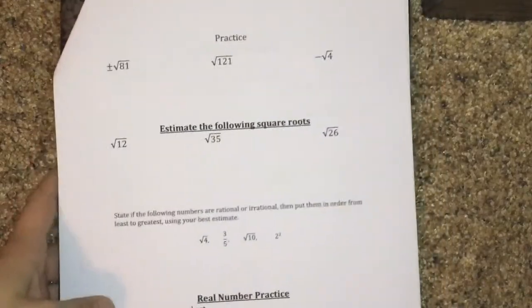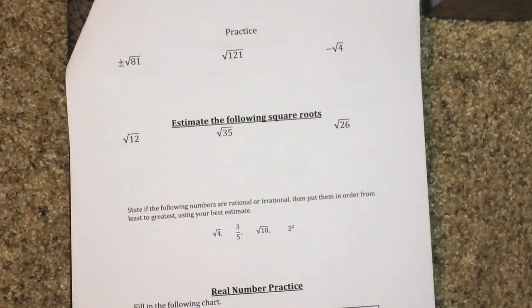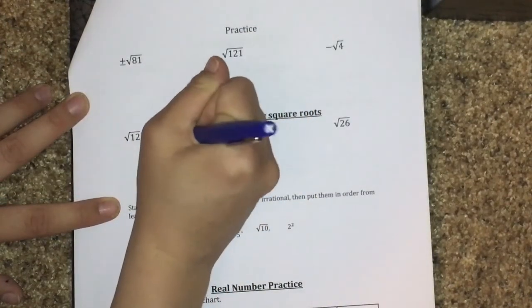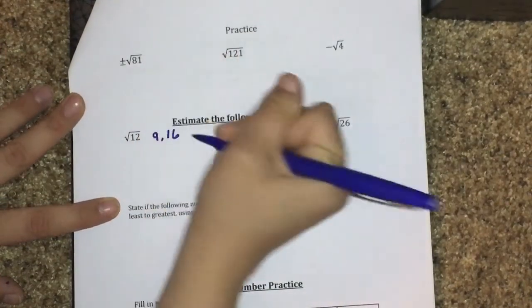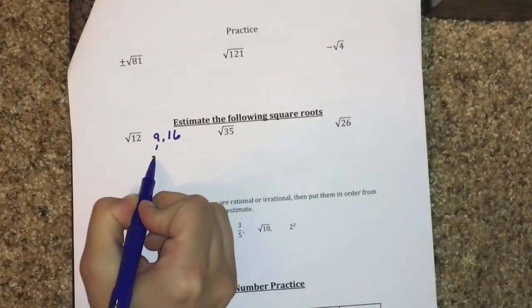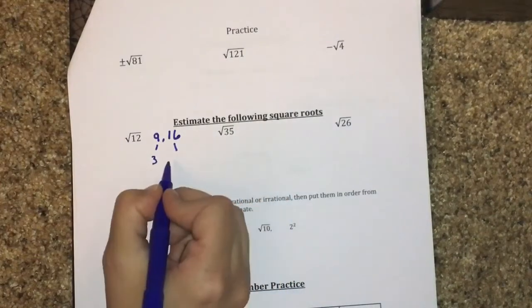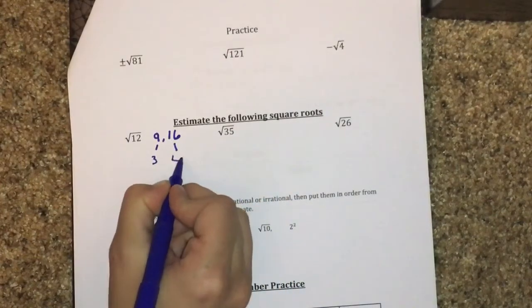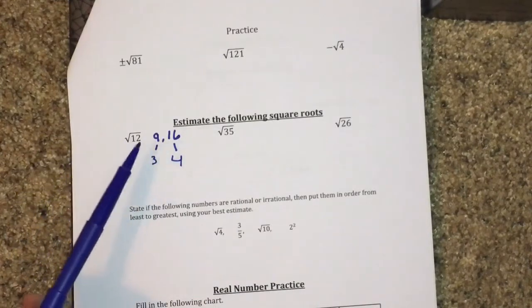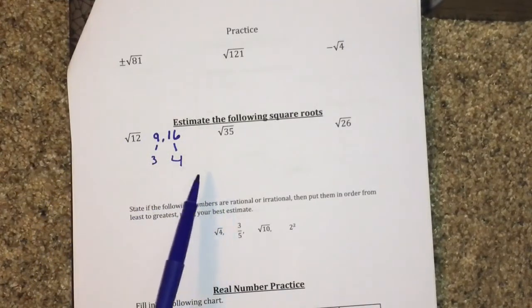When you are estimating square roots that are not perfect squares, your goal is to think about what two perfect squares the number is in between. So if we look at the square root of 12, we know that 9 is a perfect square and 16 is a perfect square. Well, what is the square root of 9? The square root of 9 is 3. And what is the square root of 16? The square root of 16 is 4. So therefore, we know that the square root of 12 has to be between 3 and 4.